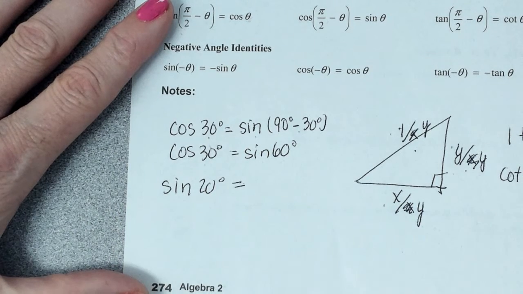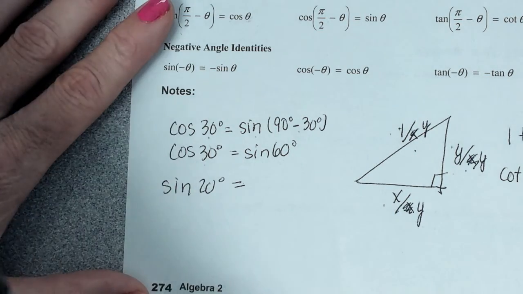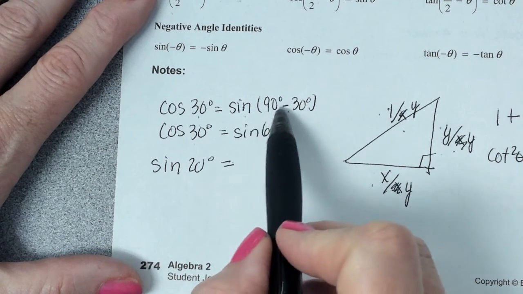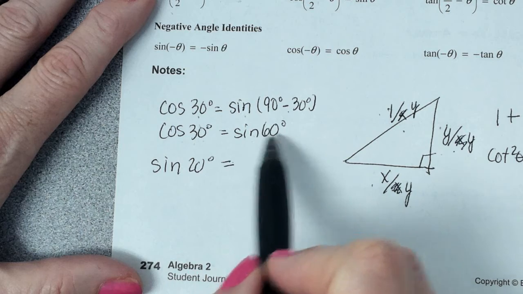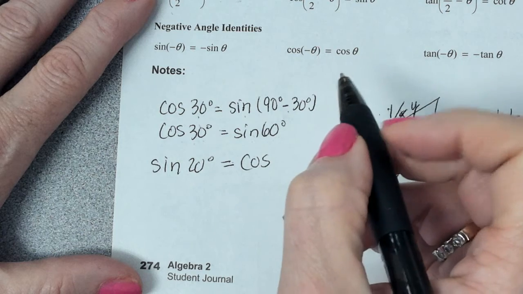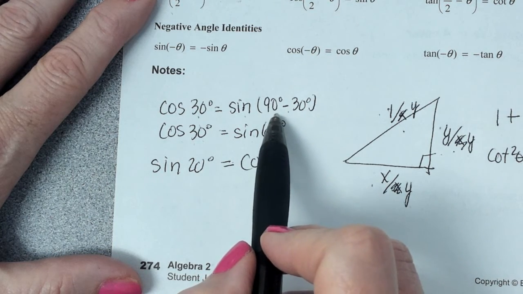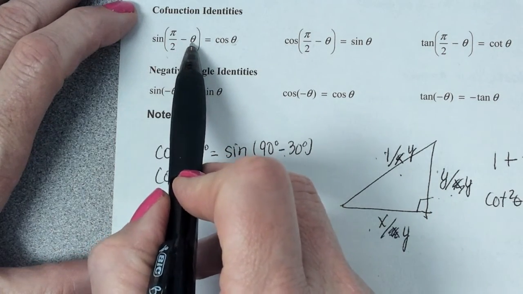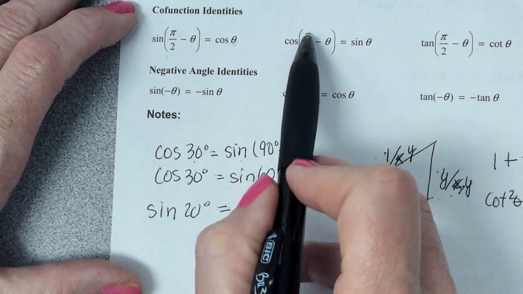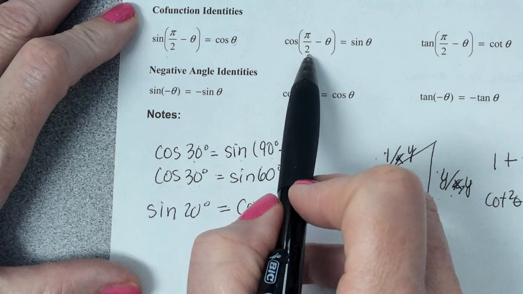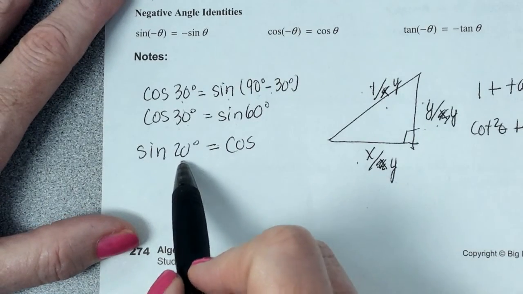Okay. So what if I gave you the sine of 20 degrees? What would that be the same as? What do you think, Charlie? Look at the pattern. The cosine of 30 is the same as the sine of 60, so the sine of 20 is the same as the cosine of what? What do we subtract from? We're subtracting from 90. See how it says pi over 2 minus theta? What's pi over 2? Pi is 180. Divided by 2 is 90. So what's 90 minus 20?